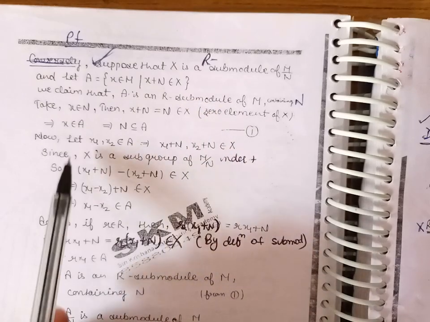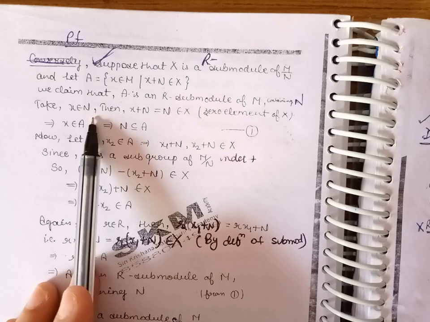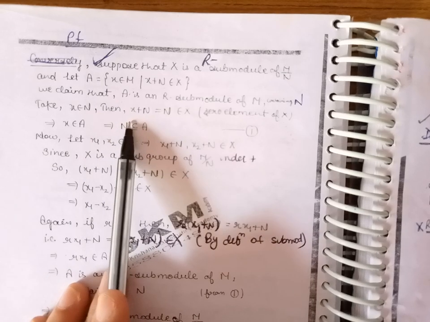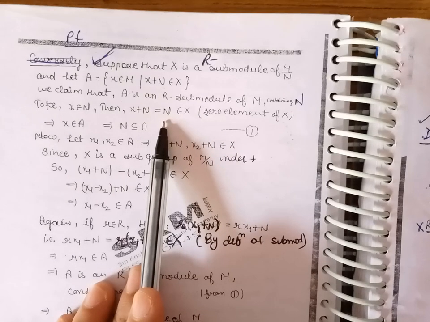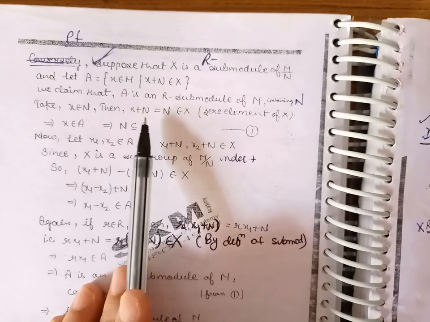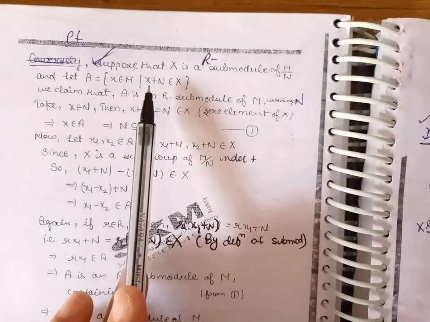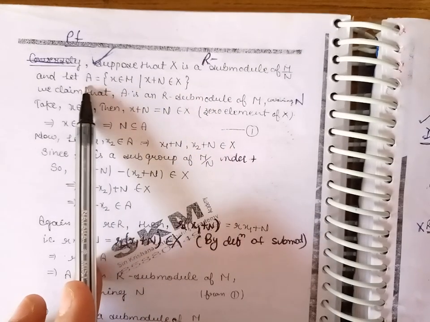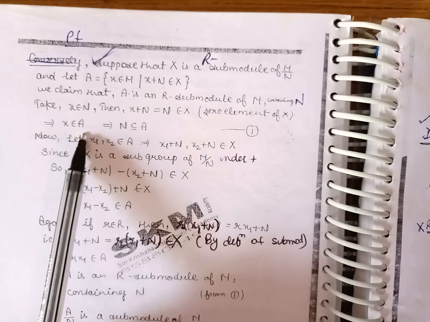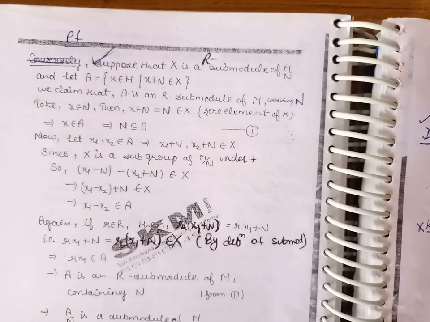So let us take an element x belonging to N. Because x belongs to N, the quotient x plus N will be the same as N. Now N is the 0 element of X, so that will belong to X. So x plus N belongs to X. And from here, by definition of A, if the quotient x plus N belongs to X, then the element x belongs to A. So we have proved x belongs to A. So x belongs to N implies that x belongs to A. So we can say that N is contained in A.